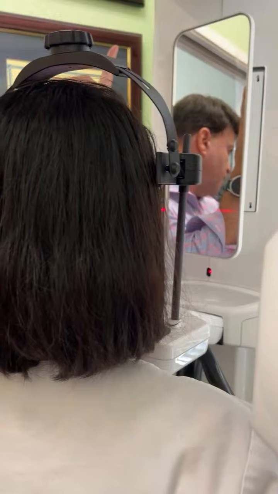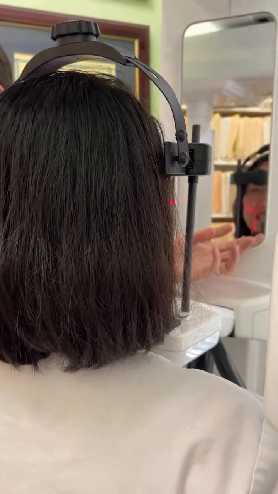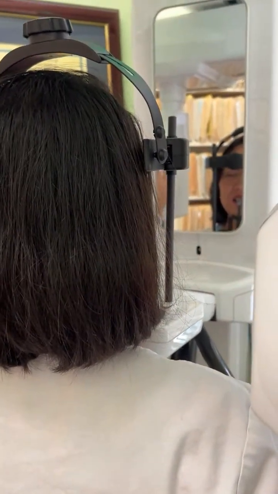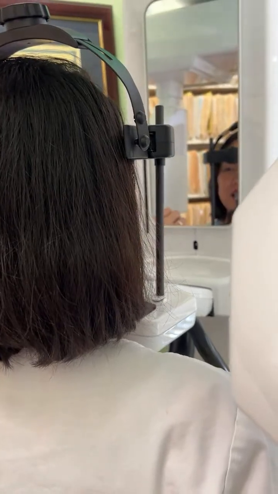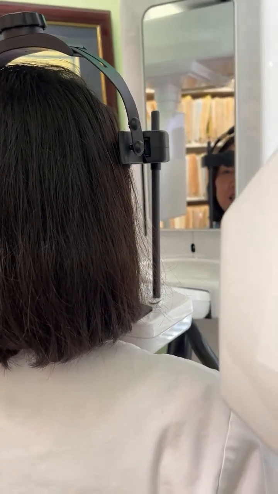If this is left open, the green light will stay off and it will not work. It'll tell you over there, mirror's open. Now it's closed. When it's open, it will not be ready for work. All right, the laser lights went off, on again.